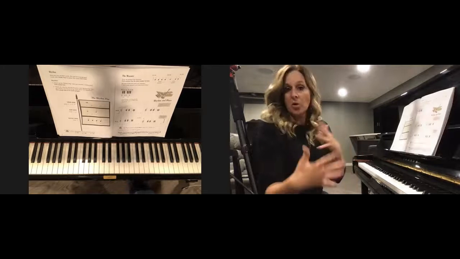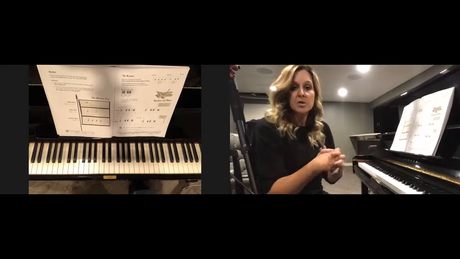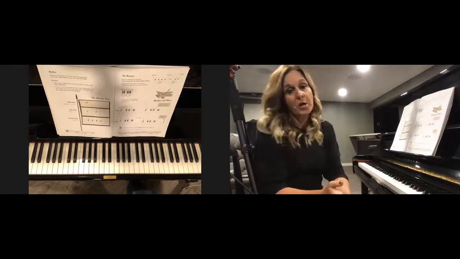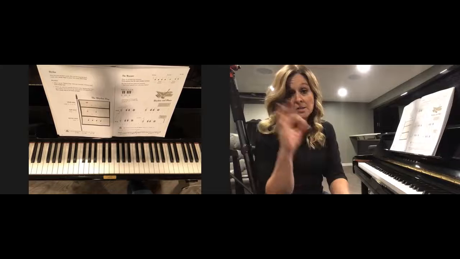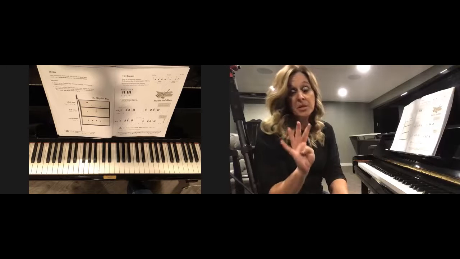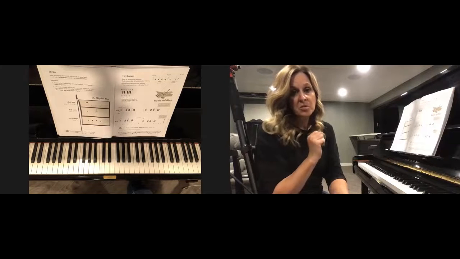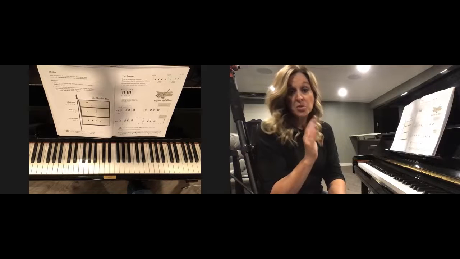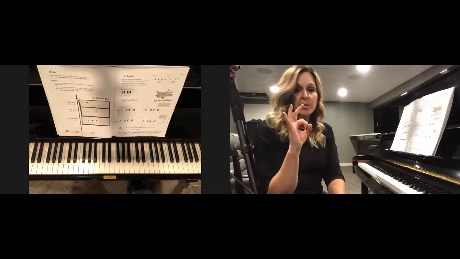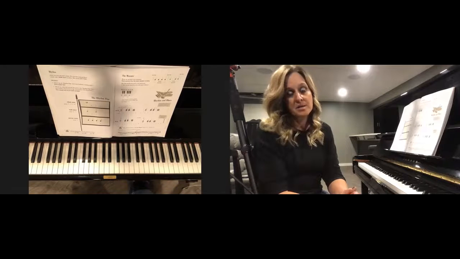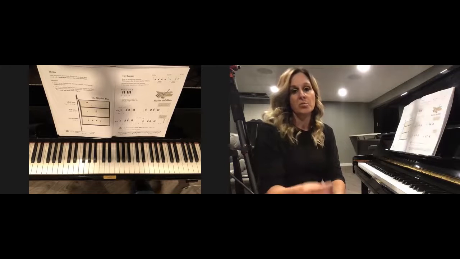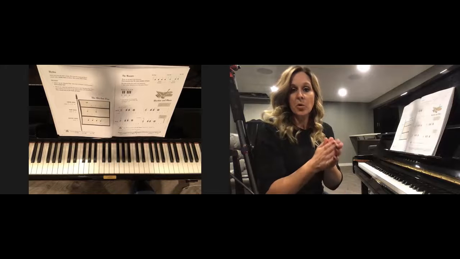So rhythm is made up of long notes, short notes, different note values, and the 3 that we're going to learn about today on page 10 of your book are whole notes, half notes, and quarter notes. Whole notes are the longest. They just look like a little circle, and they get 4 beats, 4 counts. A half note has an empty circle and a stem, a line going up or down from the note, and it gets 2 beats. And a quarter note has a black, filled-in circle and a stem as well, and it's 1 beat.